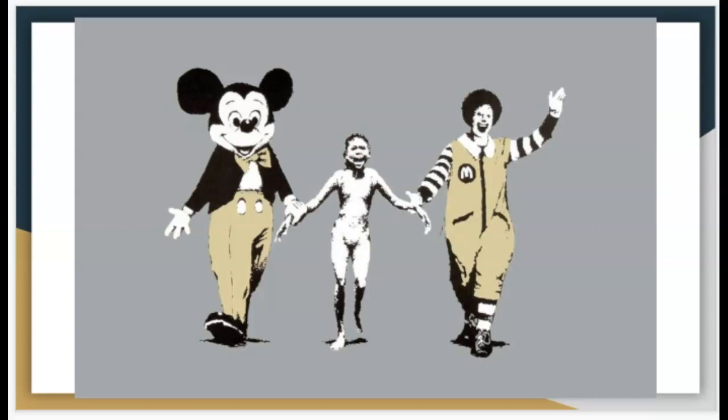So even though they appear at first glance to all have smiles through the lines that are used, once you look closer, you realize that they're not, and that Banksy is saying that this person is not smiling. She is being taken advantage of by these corporations who have clear objectives.